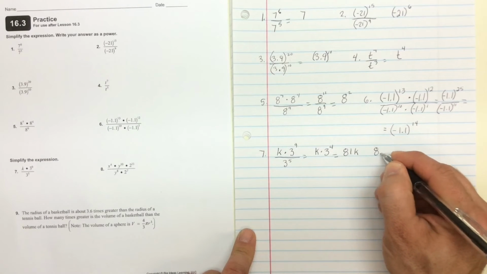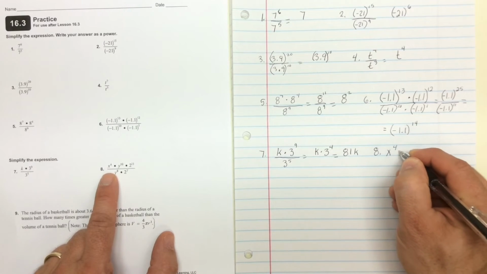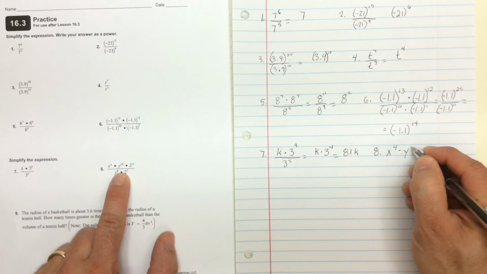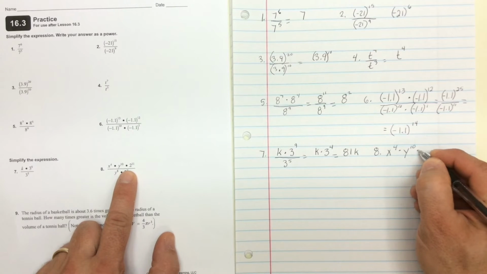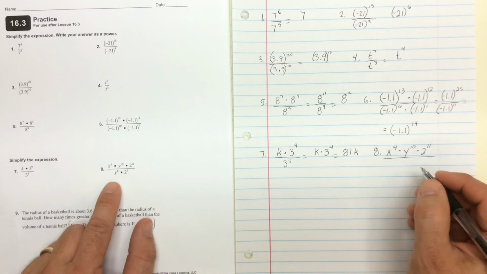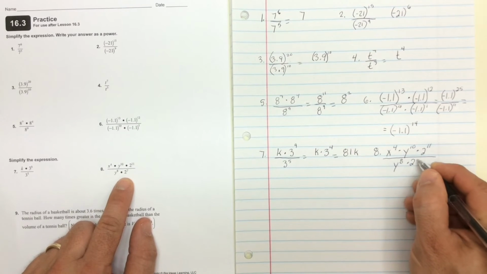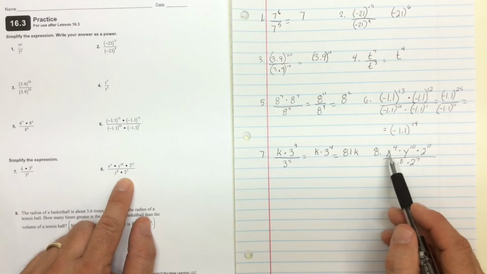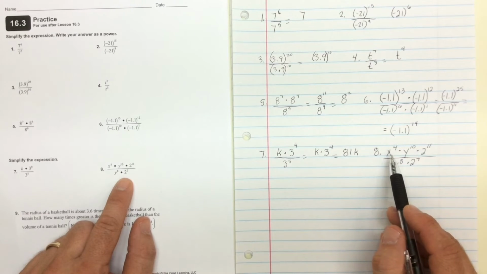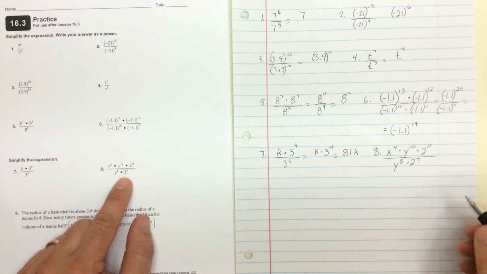Number 8, x to the 4th times y to the 10th times 2 to the 11th over y to the 8th times 2 to the 7th. Well, I can't simplify anything with my x's here, but my y's cancel out, and my 2's can cancel out some.